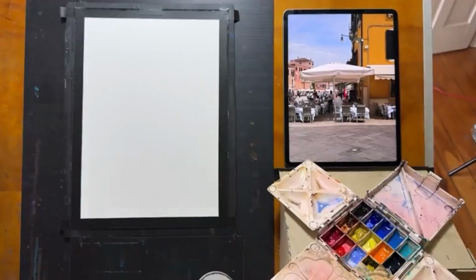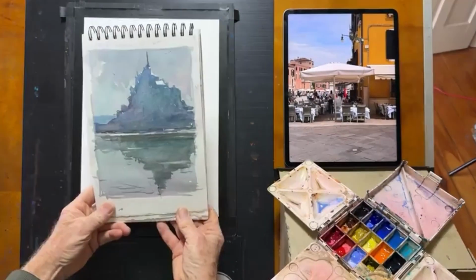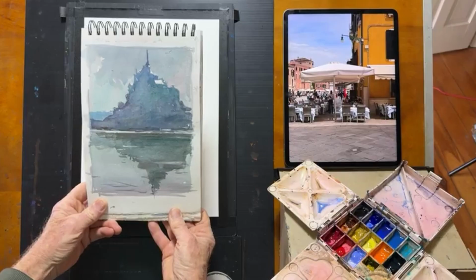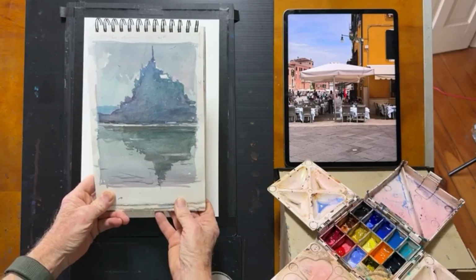And you could combine these two approaches to get something that might work. I mean, it's not that you can't have something kind of floating in the middle. Here's Mont Saint-Michel.